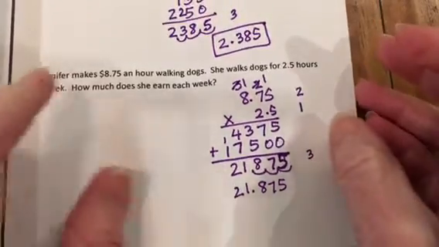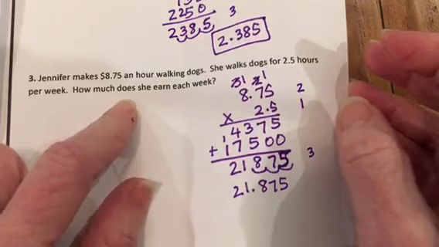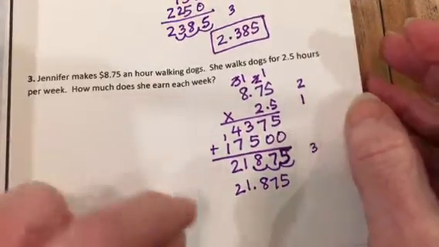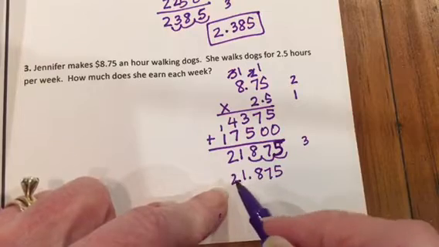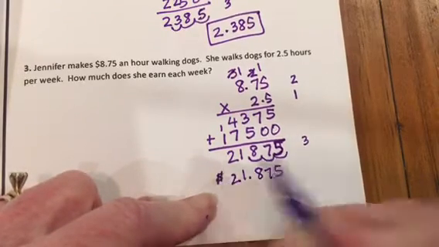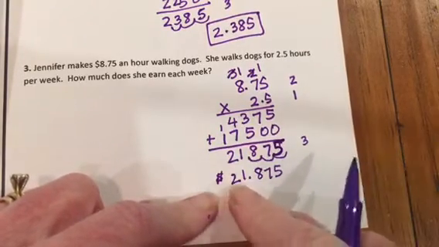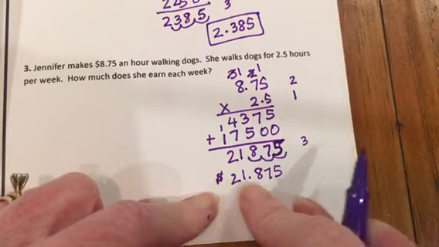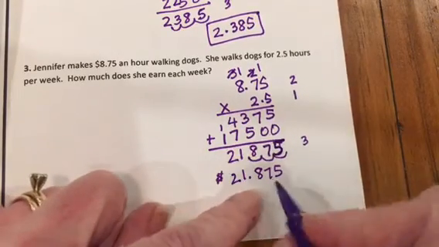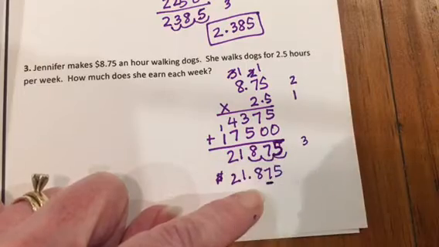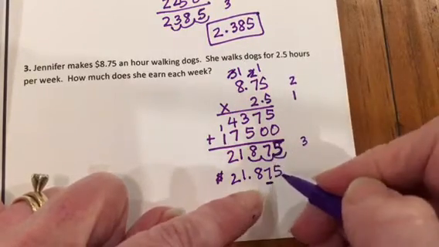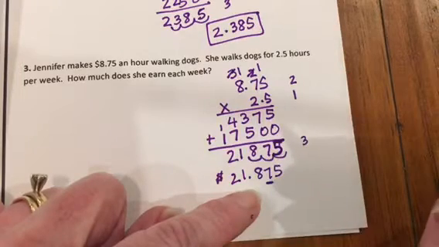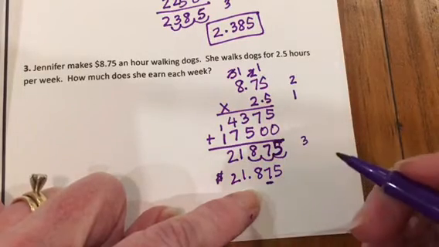But in this case, the question we were asked is how much she earns each week. So if I look at this problem, this is really not written in money like I normally would see it, all right? And I would never say $21.875. That doesn't make any sense. Money only goes to the hundredths place, all right? So I need to get rid of this 5, but before I do that, I have to decide if I'm going to round the 7 up to 8 or if it should just stay a 7.